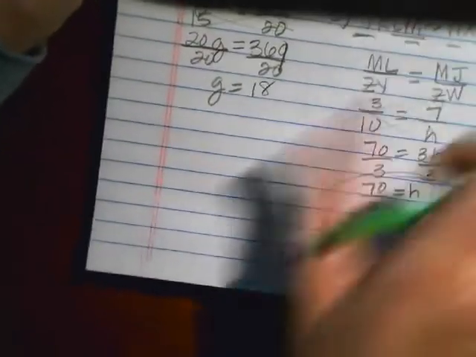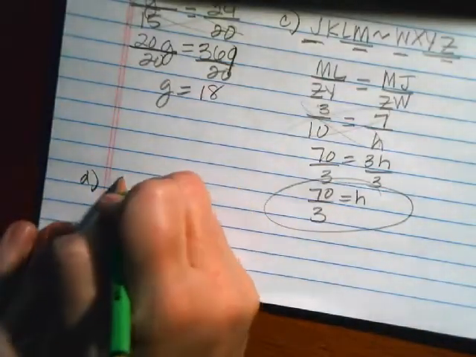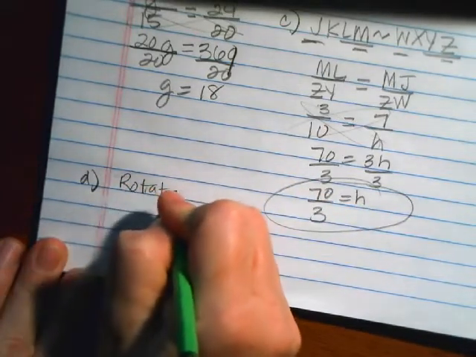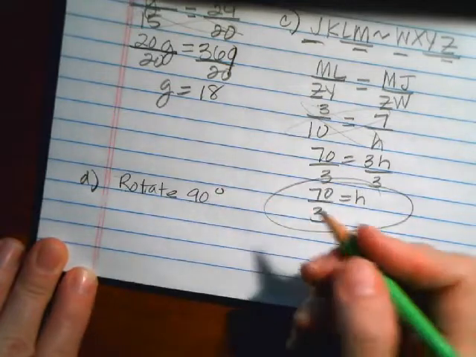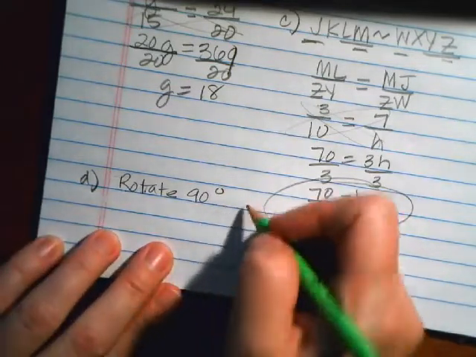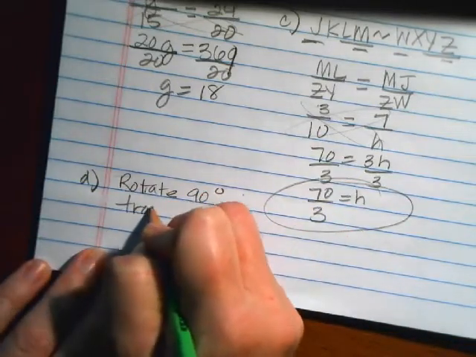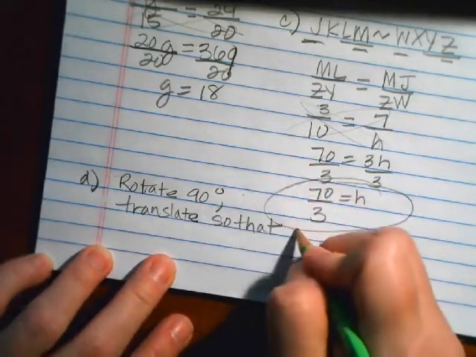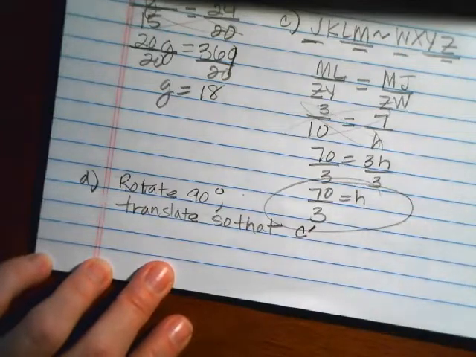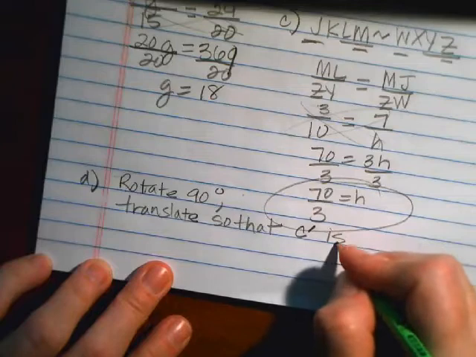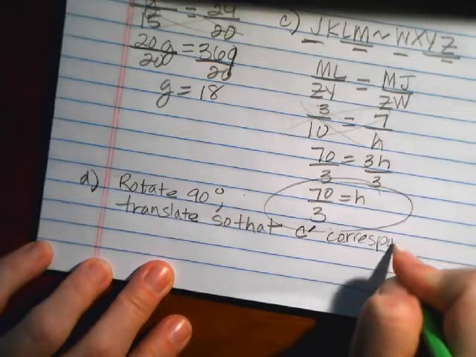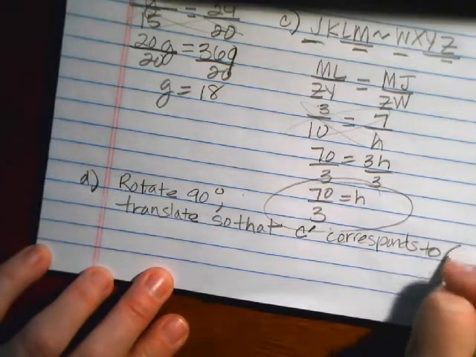That was, well, I rotated it first. Let's say rotate 90 degrees, and then translate so that C prime, we'll just say C prime corresponds to Q. That's a short way of saying it.